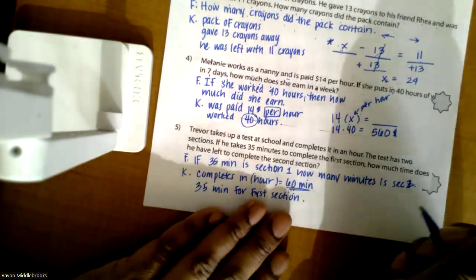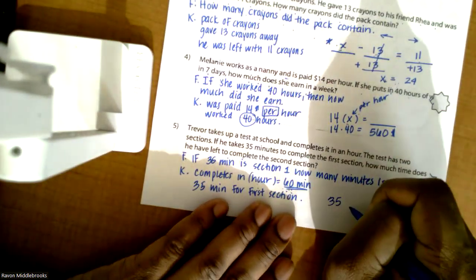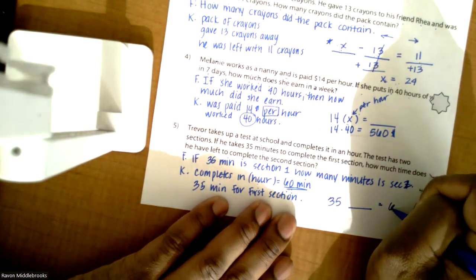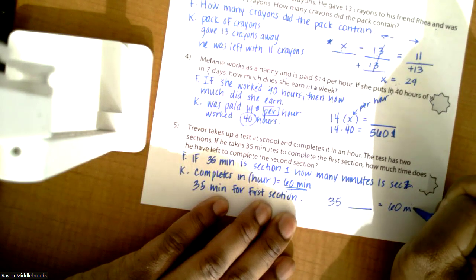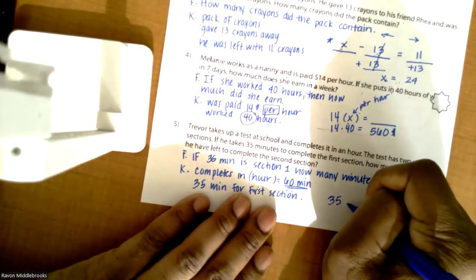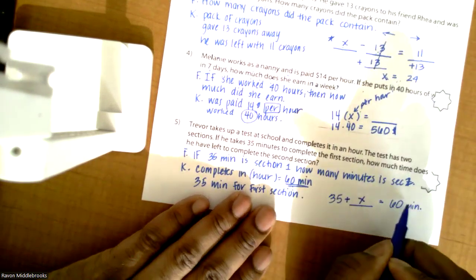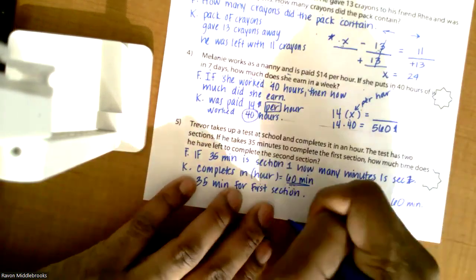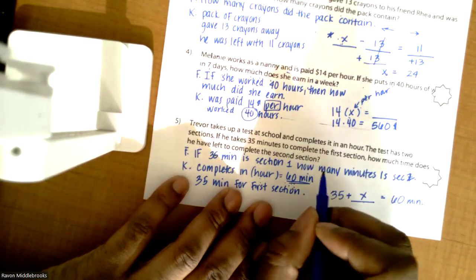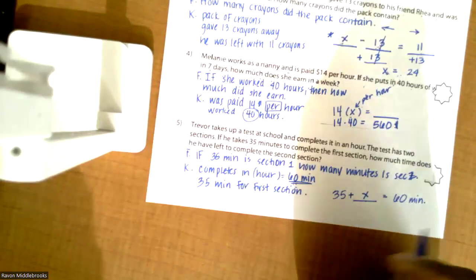Now we're creating an equation. We know 35 minutes, which is first section, and then you have another section equals 60 minutes. So 35 minutes plus another section equals 60 minutes. So you go ahead and solve. How much time does he have left? I'm not answering it. You have to solve.